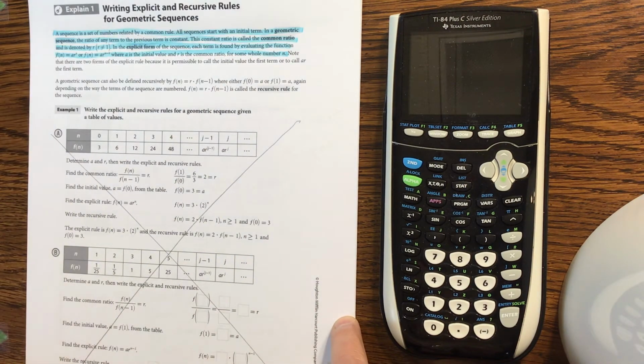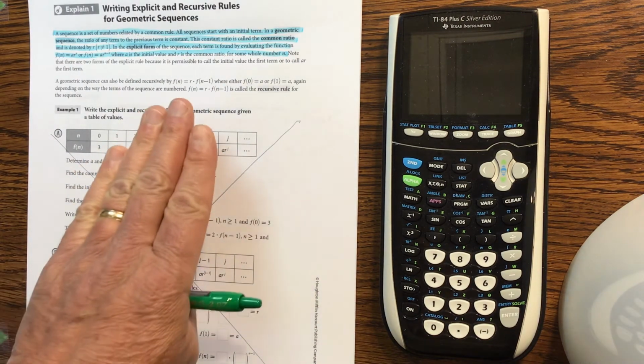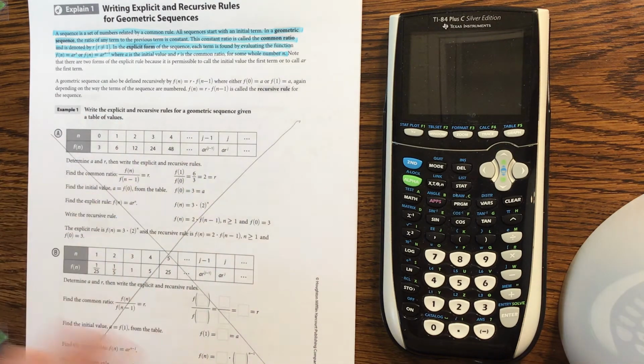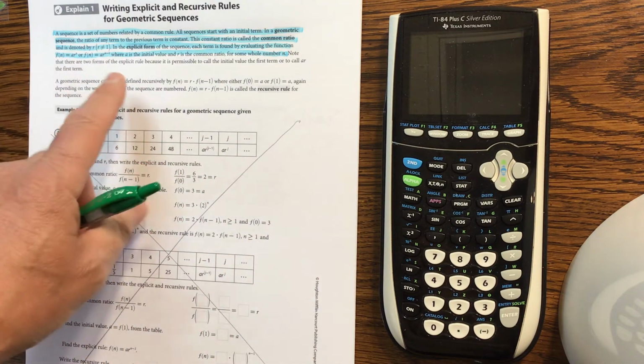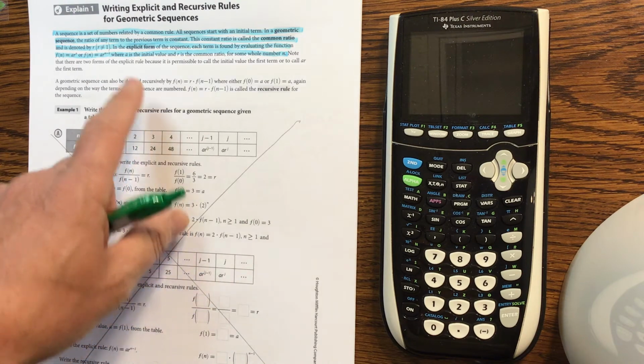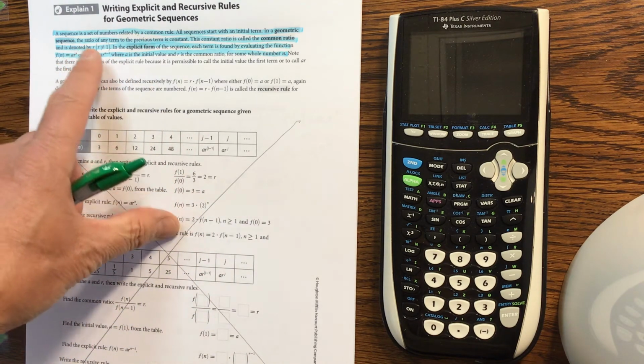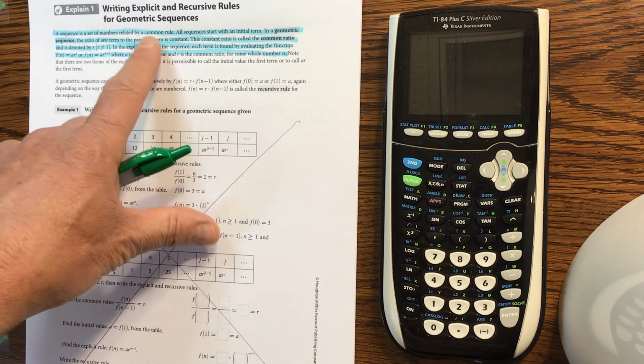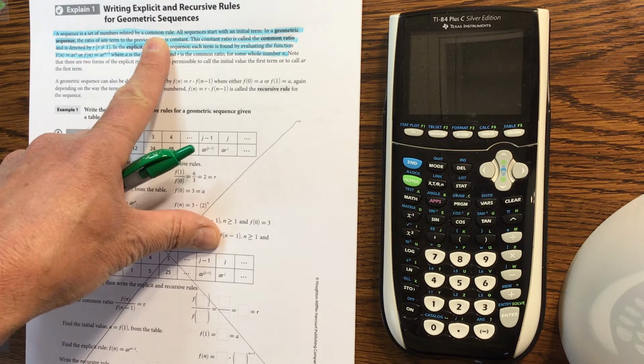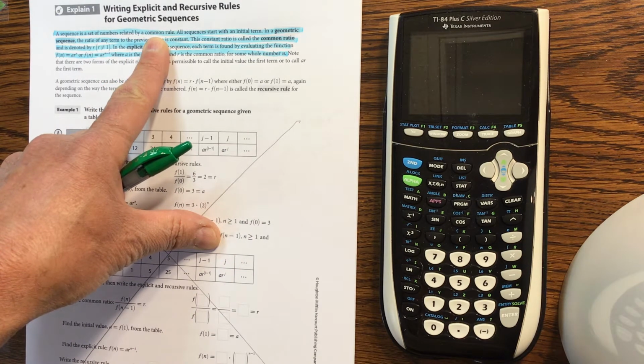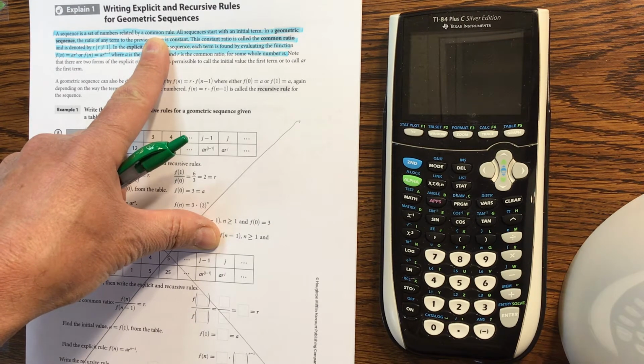Ready? Top of the page. Again, there's some things in here that are just busy work. We don't need that. At the top of the page, what I highlighted in blue should be the best to study. A sequence is a set of numbers related to a common rule, just like what we did in the last section. We got to have a common rule. In section 12-1, our common rule was a common difference. From one term to the next term, we notice that each of the terms either has increased by the same value or decreased by the same value.